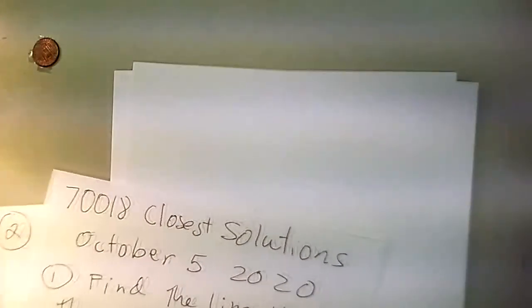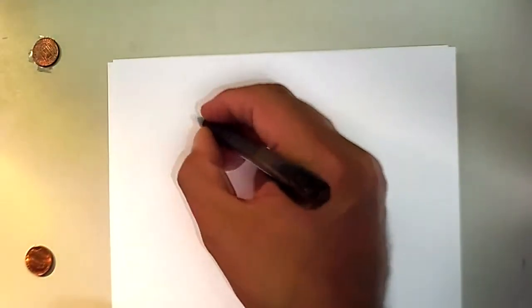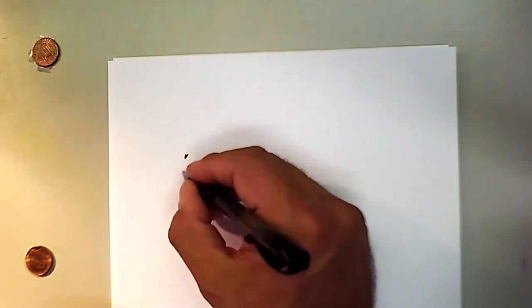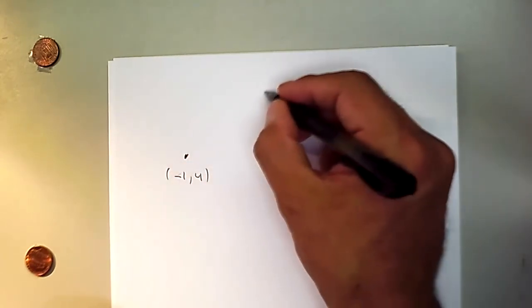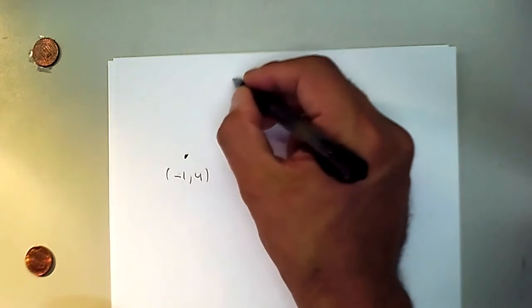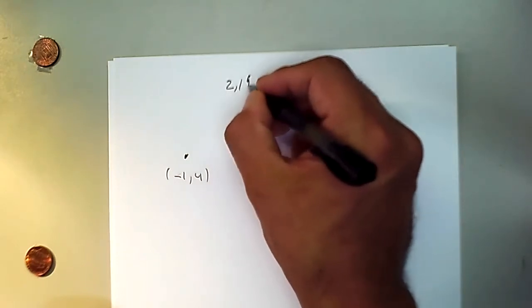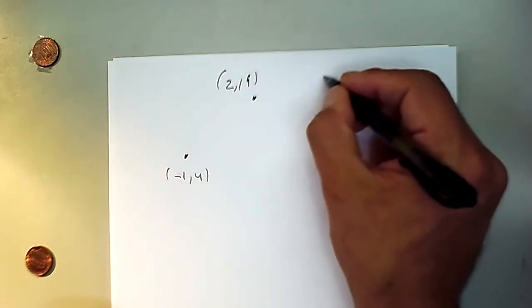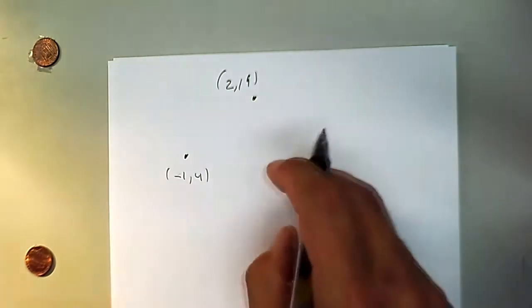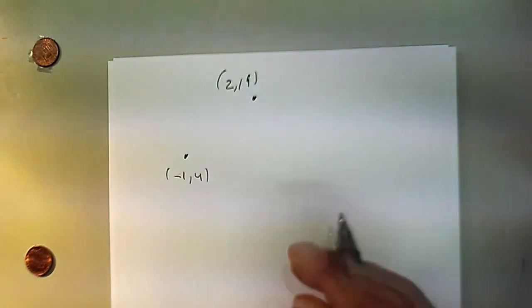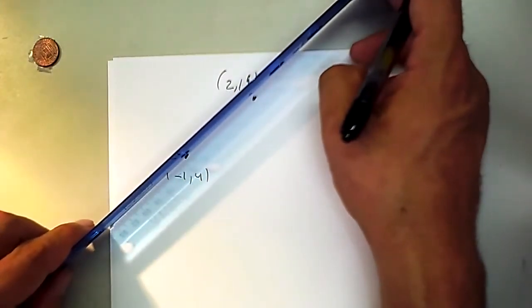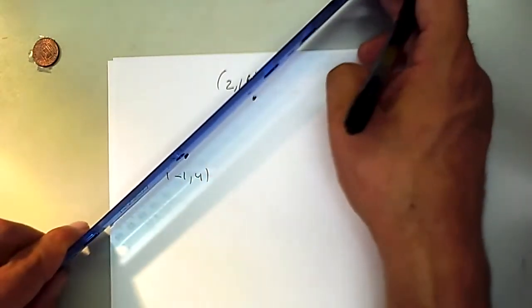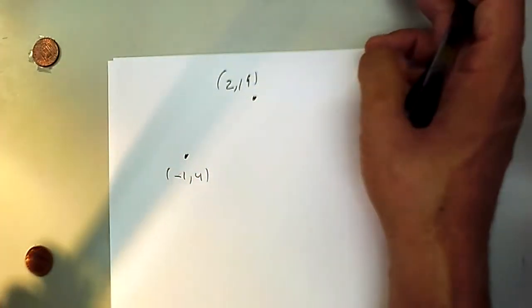When we had 2 points, so negative 1, 4 was there, and then somewhere else we had 2, 19, when we had this situation, we were able to find the line, this line. Remember, it was 5x plus 9. That line worked beautifully through those 2 points.